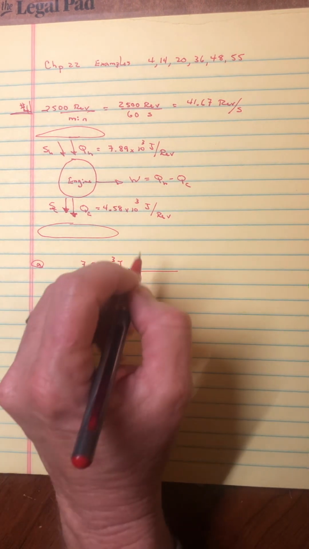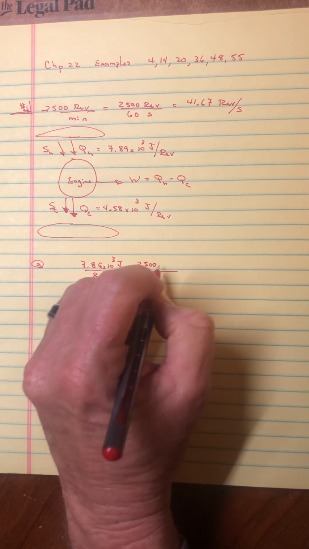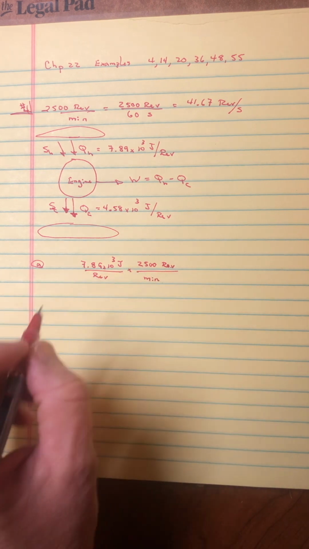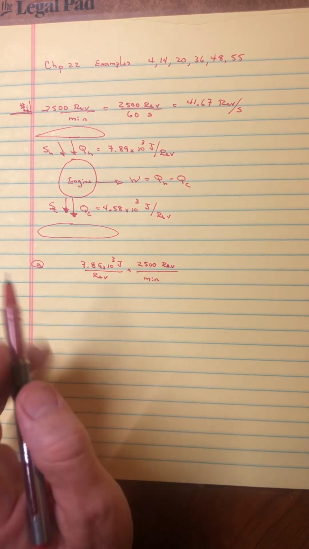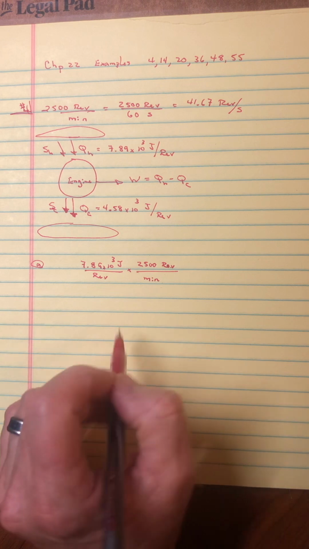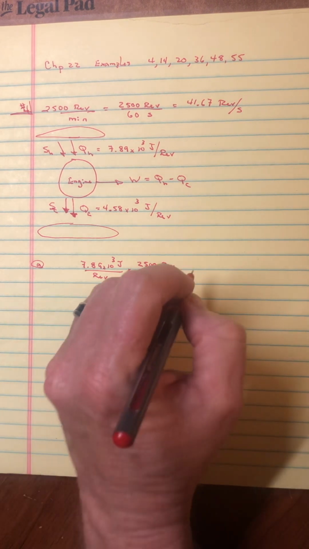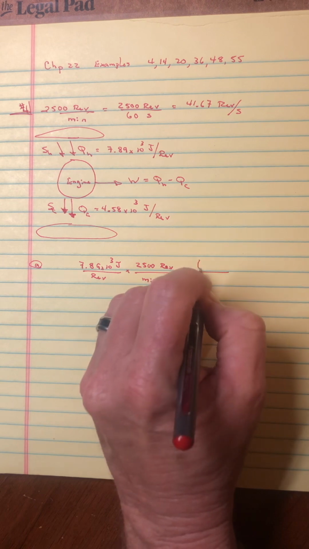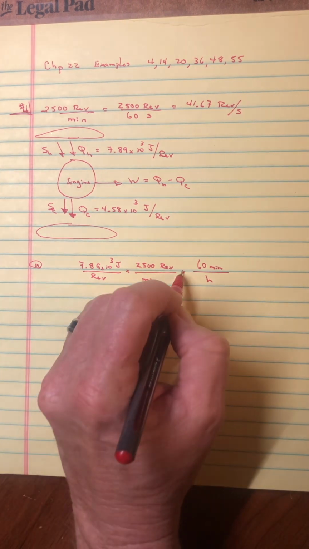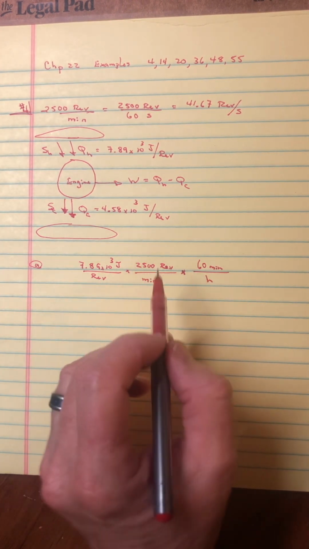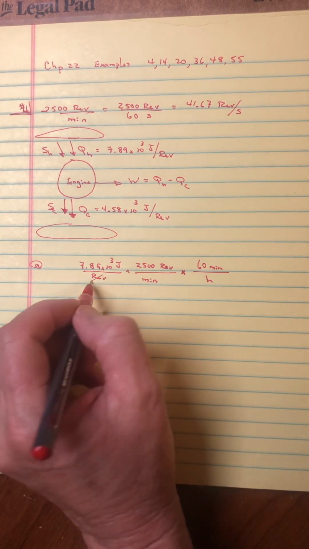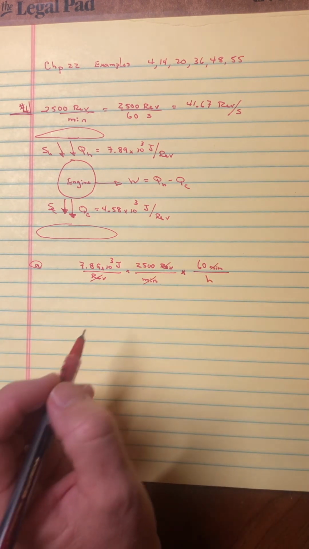And keeping that in mind, by multiplying it by 2,500 revolutions per minute, this would tell me how much energy is going in in 1 minute. So each revolution, and there's 2,500 revolutions. So if I then go 60 minutes in 1 hour, I would then have how many joules are going into my engine in 1 hour, because revolutions would cancel, minutes would cancel, and so now I've got joules per hour.